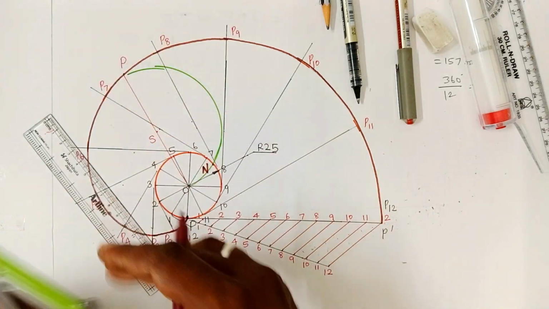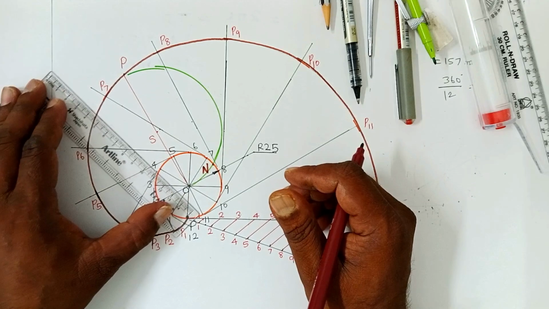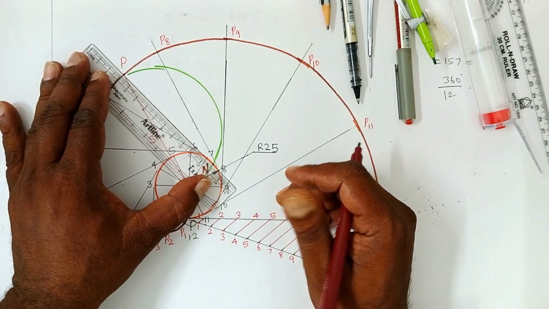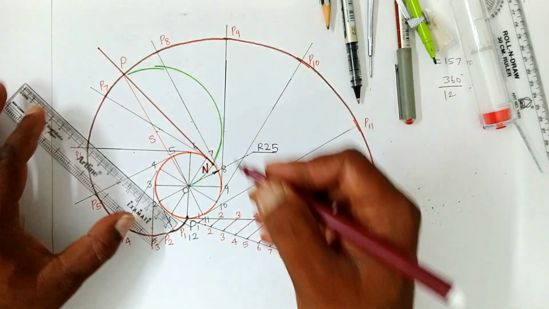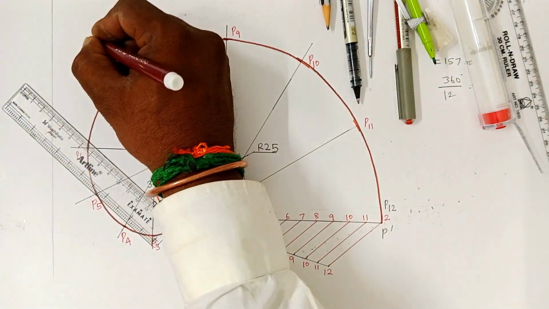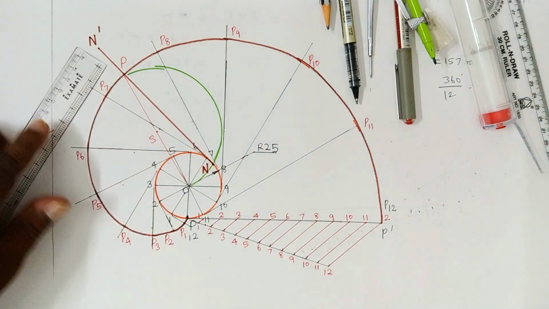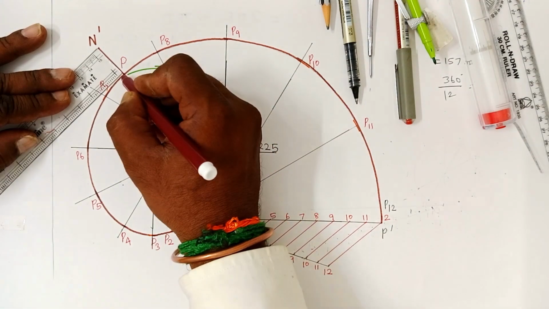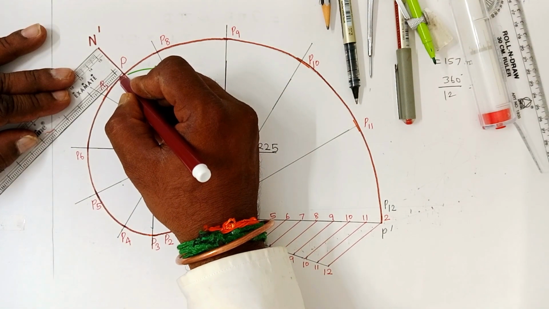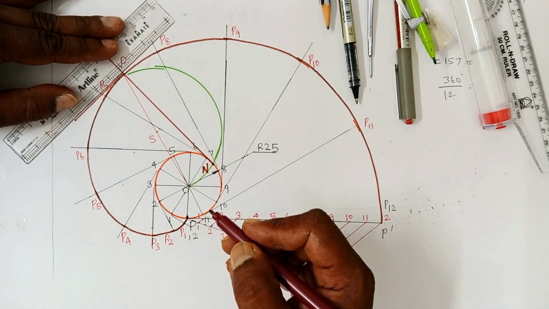Join NP. That forms the normal. So the normal is constructed first in this case. Join NP and extend that line to the other side of letter P. This point shall be marked as N dash. Now draw a line perpendicular to N dash at the located point P, using the corner of your scale. Draw a line using this longer edge. This can be drawn using a set square also.